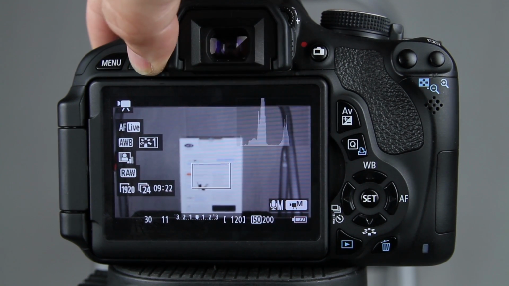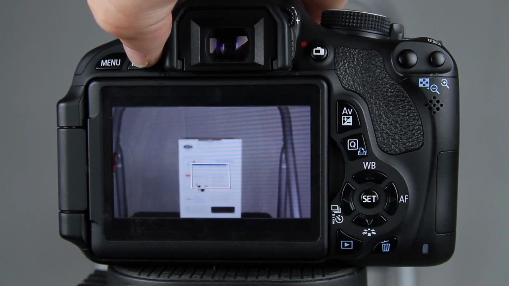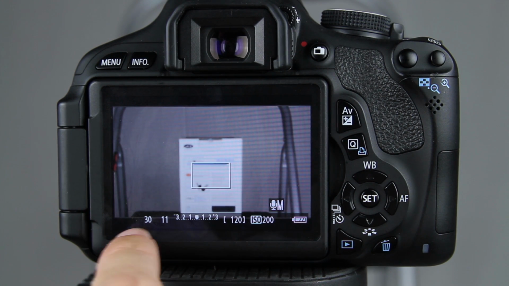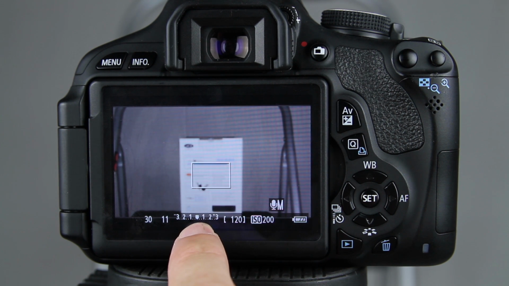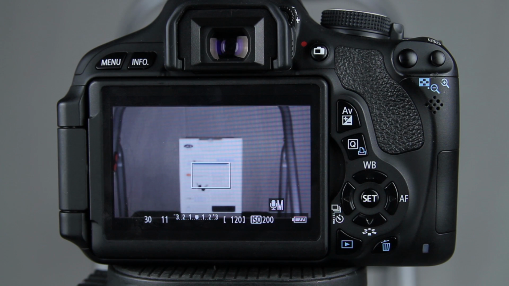So let's start without anything on the screen. You've got nothing on the screen, but say you want to add in some of your exposures and settings so you can see kind of what you're shooting at. So we can start down here. If you notice, this is your shutter speed, your aperture or f-stop, exposure, and your ISO. Now all of these do change the same way they do with the M mode.